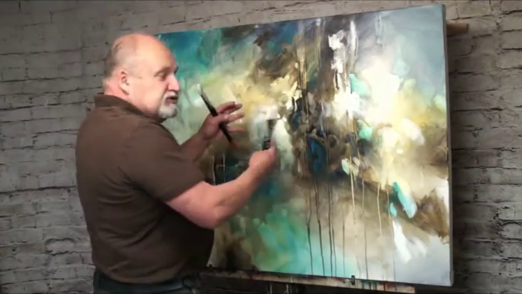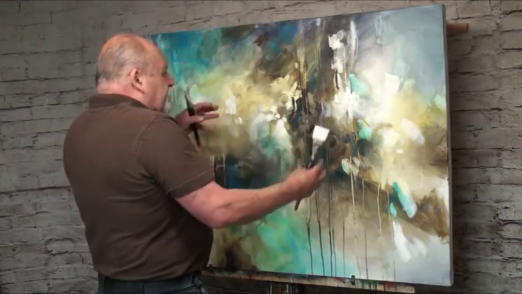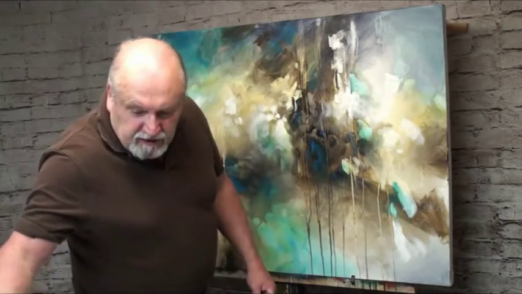I'm excited. It's really starting to take some shape, some movement. It's back and forth, and the activity level is increasing on it.